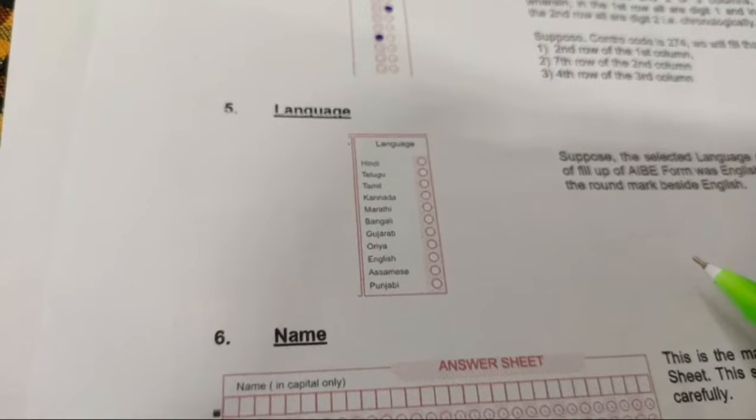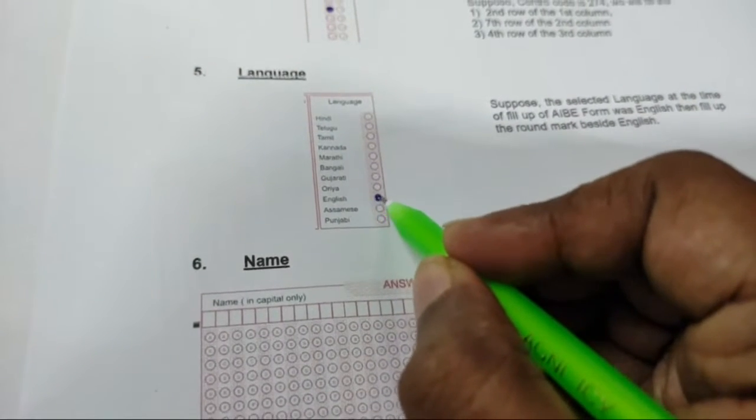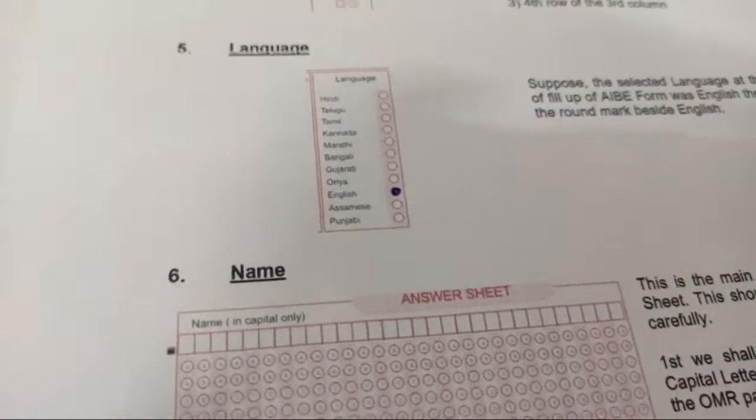Now the language. Whatever language you select, you have to also select it over here. For example, if I am appearing for this examination by selecting the English language, then I shall go ahead and circle the English part. So accordingly you will do it.